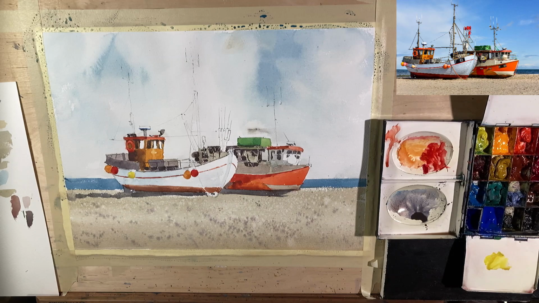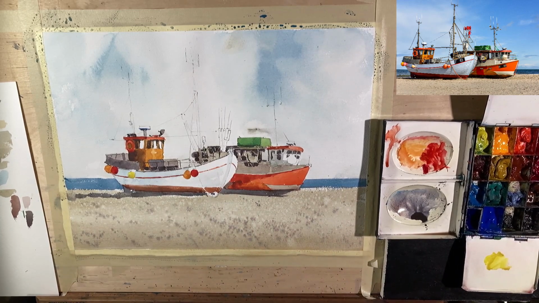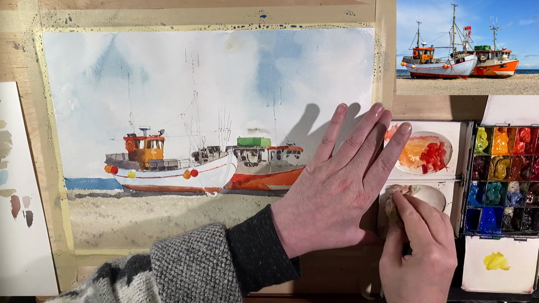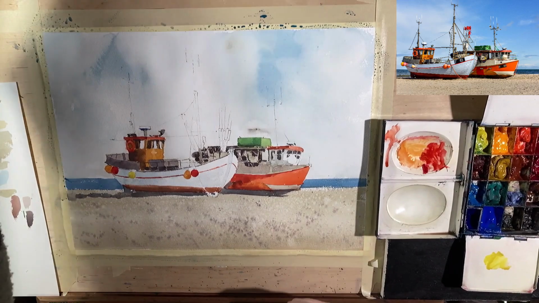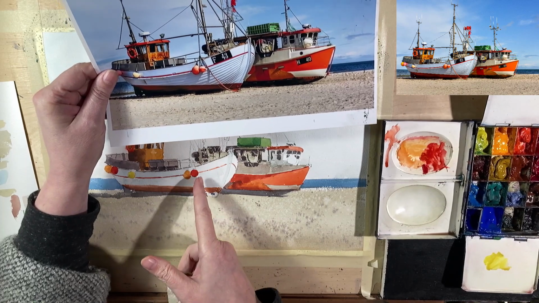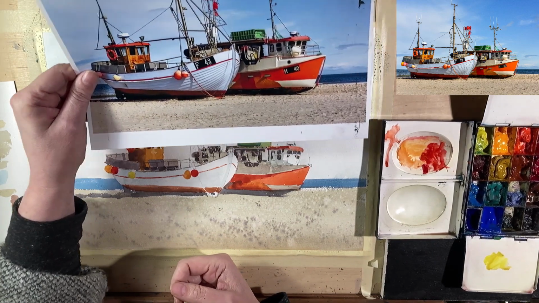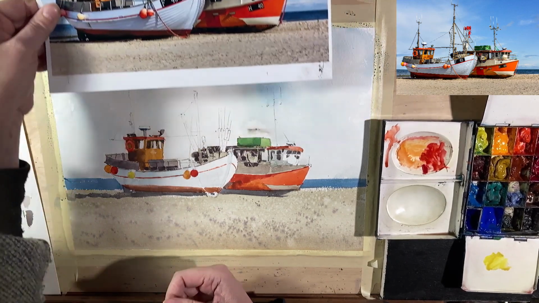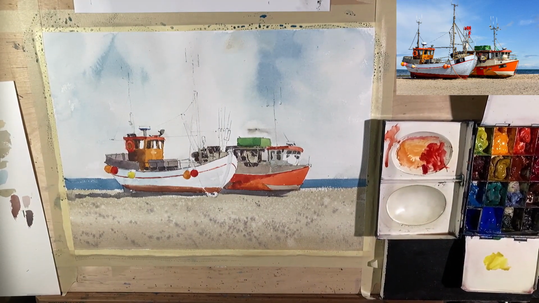I think I say this in every painting. Right. I want to put in some of these little lines that show the wood on the boat. I also want to put in this shadow, and also the shadow that is down. It's the shadow from this cable. Maybe, well, we will see. That might be enough. Okay, I'm going to use my pointy synthetic.